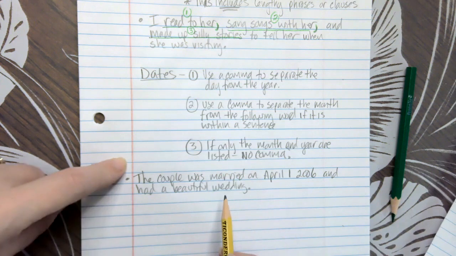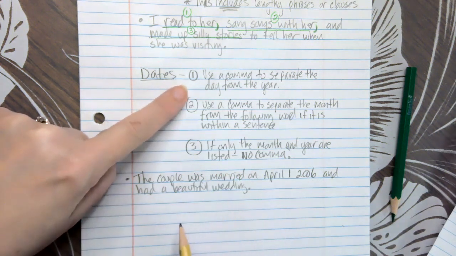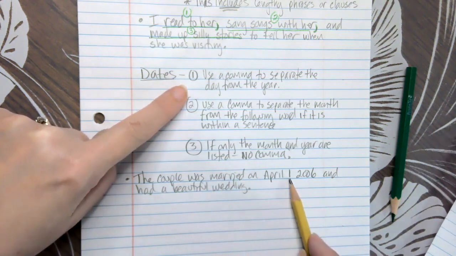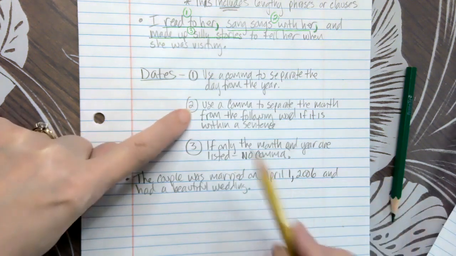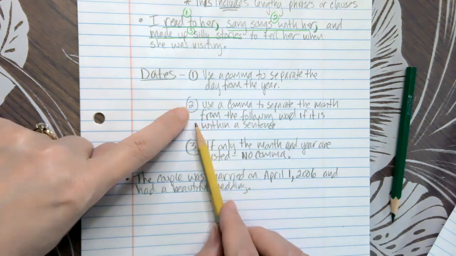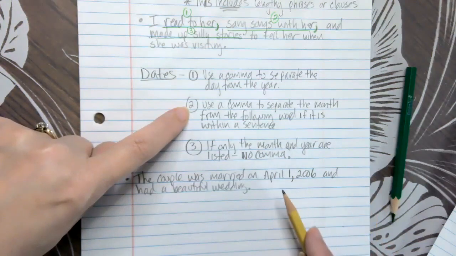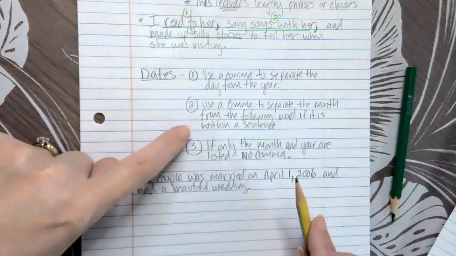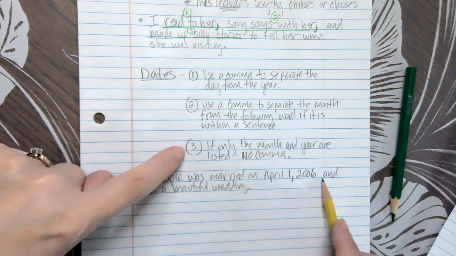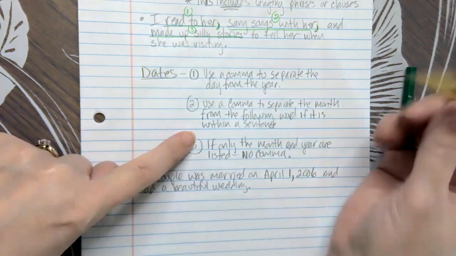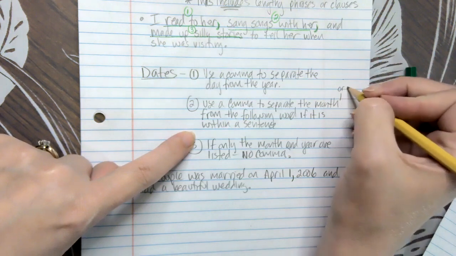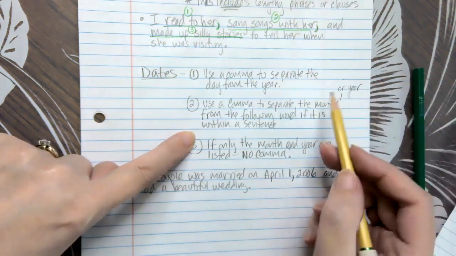Okay, so now let's go back and look at our rules. It says use a comma to separate the day from the year. So here's the day and here's the year. So we must have a comma there, okay? Use a comma to separate the month from the following word if it is within a sentence. You know what I forgot to do? We have to separate the year, darn it. The month or year from the following word if it's within a sentence. So we'll put month or year. Sorry about that. Go ahead and add that.